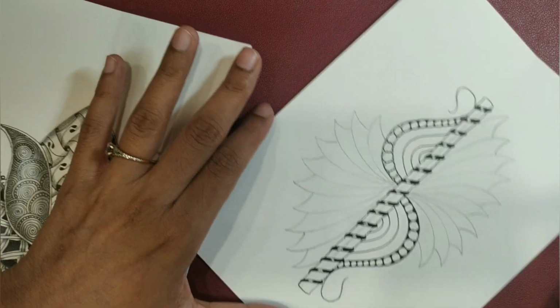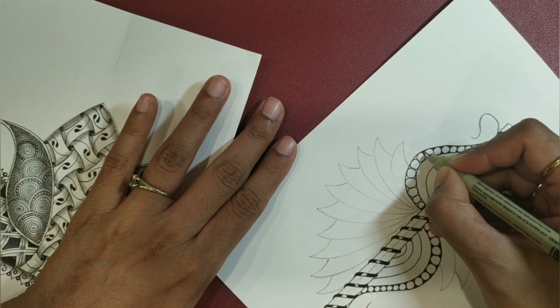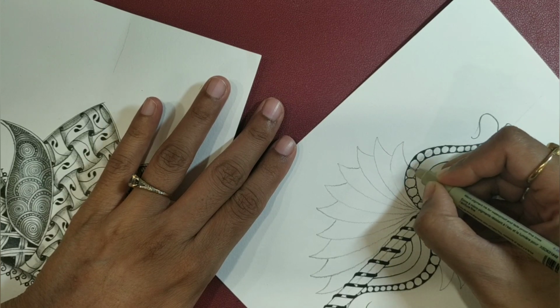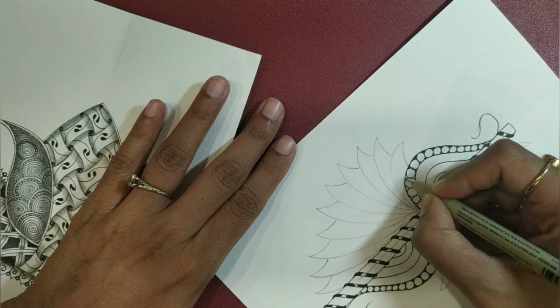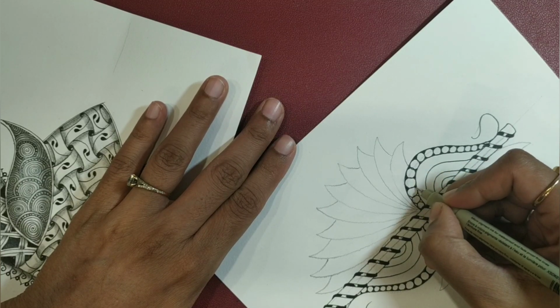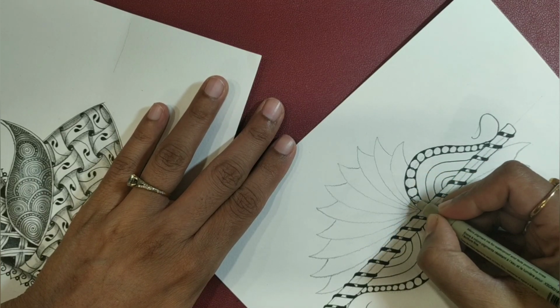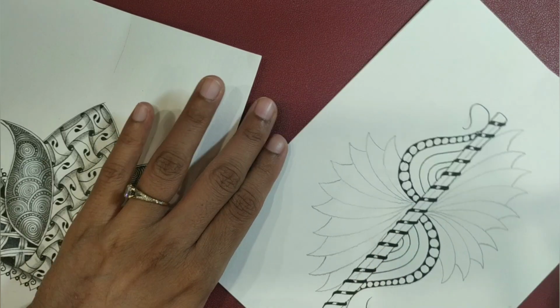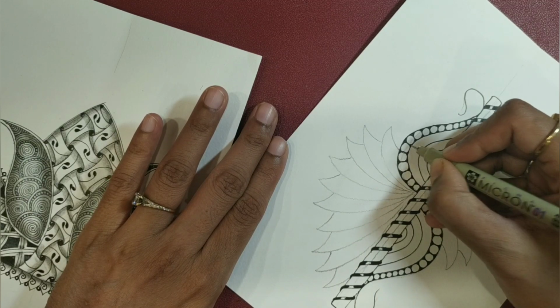Right, so I have added the orbs on both sides, right, just inking in the small little spaces, the interstices in between my orbs. Always take that time, make that effort, and go back and fill in the small little spaces in between.